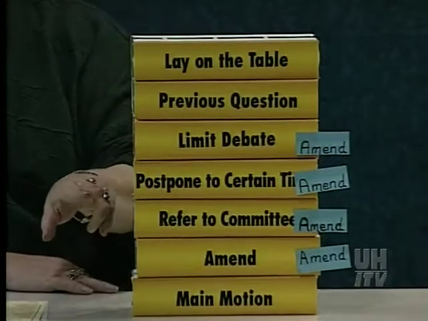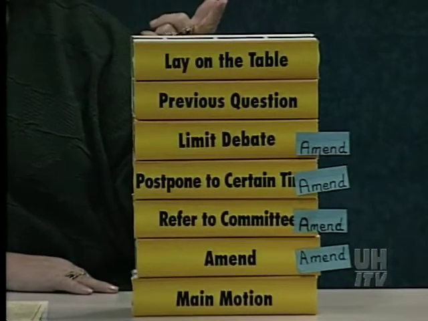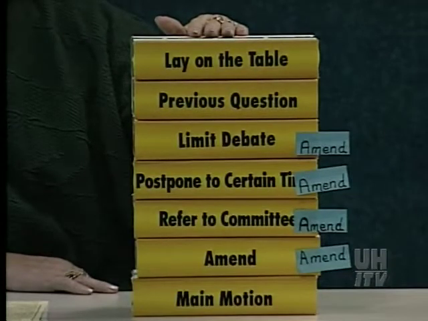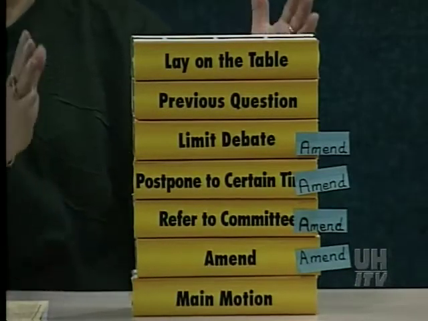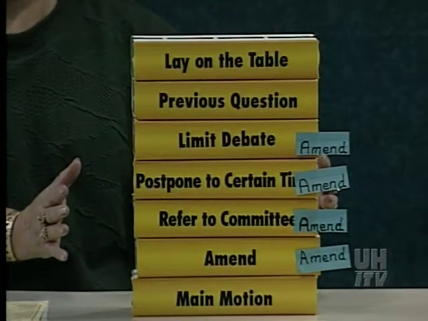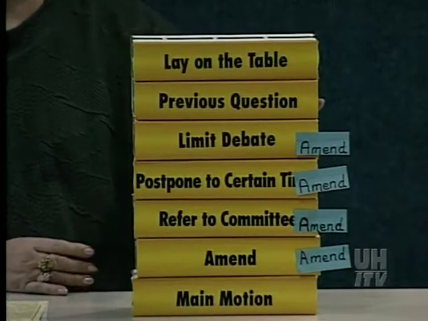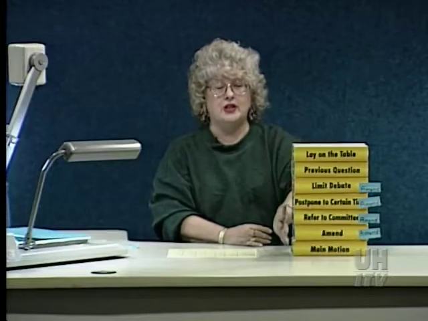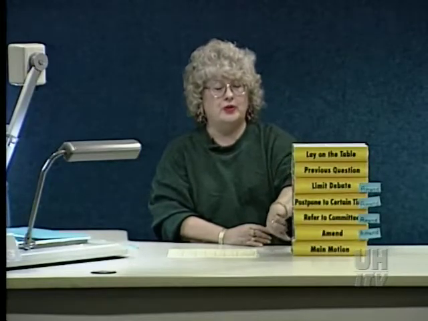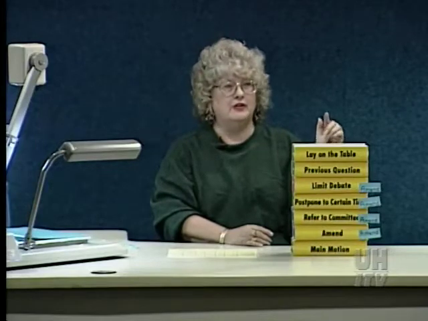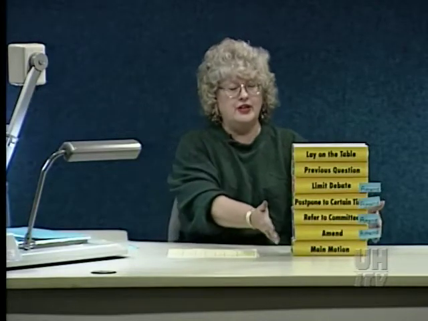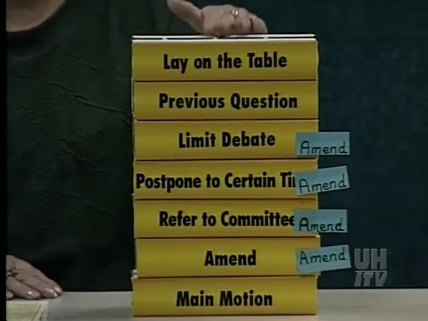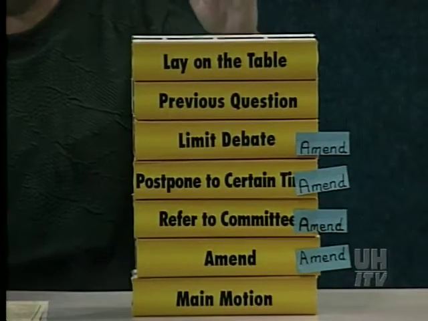Now the difference between postpone, and that takes a second, that needs a majority vote. It's not debatable, it's not amendable. But it's a way of holding on to this whole package for a little while. And so I would then say, is there a second? It's been moved and seconded to lay this issue on the table. That's the main motion, with everything adhering, that's a key word, A-D-H-E-R-I-N-G. Everything that's adhering or sticking to the main motion would go with it.